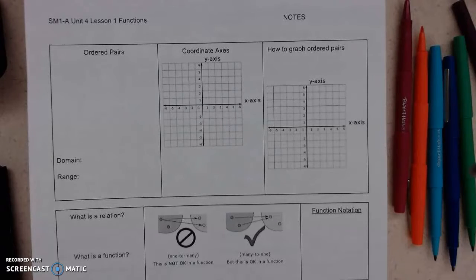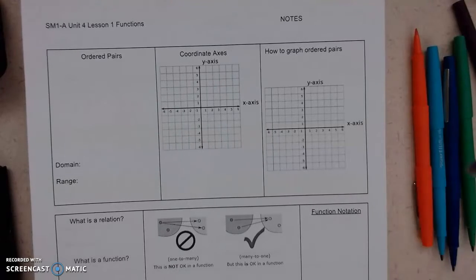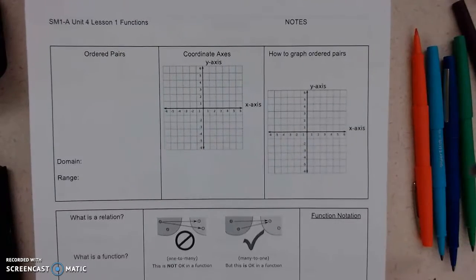All right, let's start on the last unit. Unit 4, Lesson 1, Functions. So this might be review, it might be new. I'm just going to assume it's new for everybody, so we can start out with the same common knowledge.